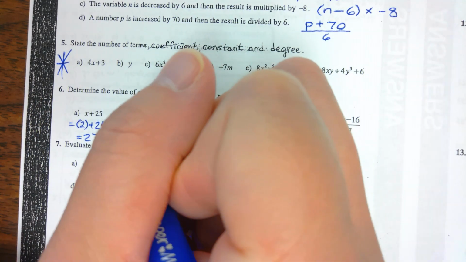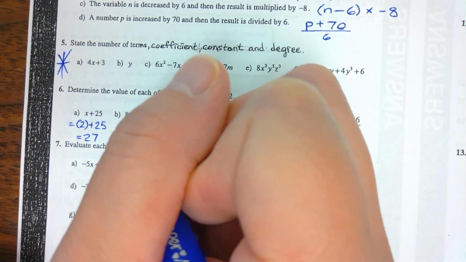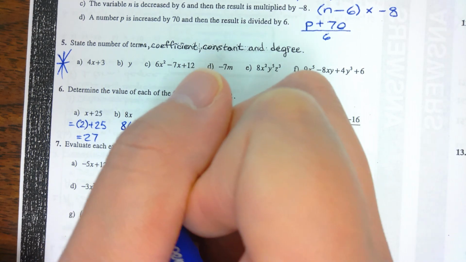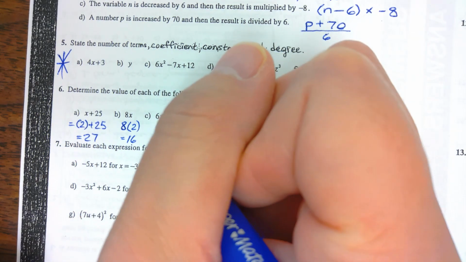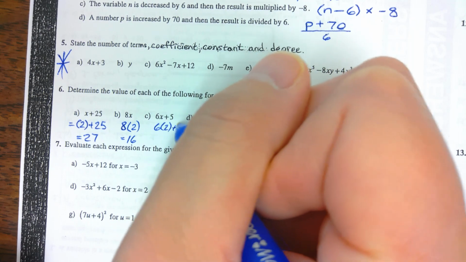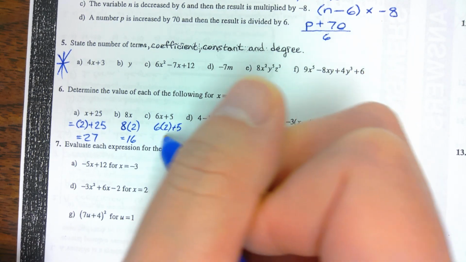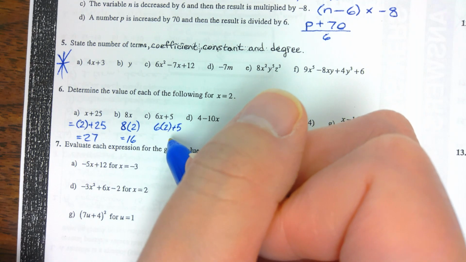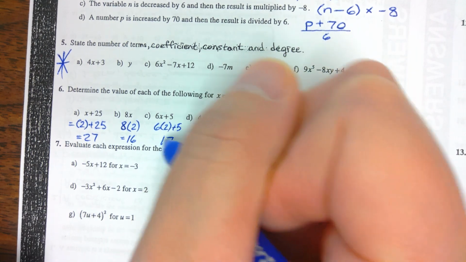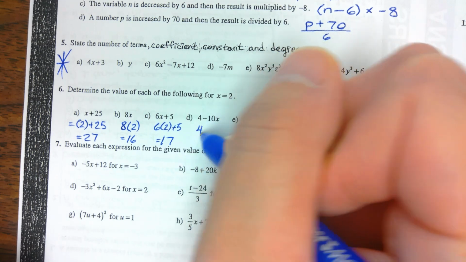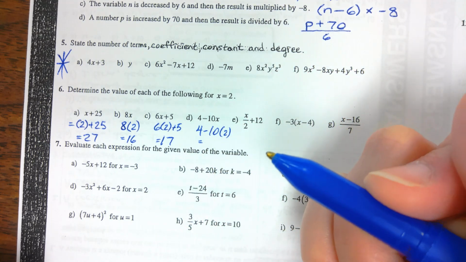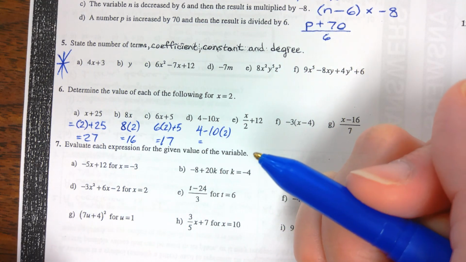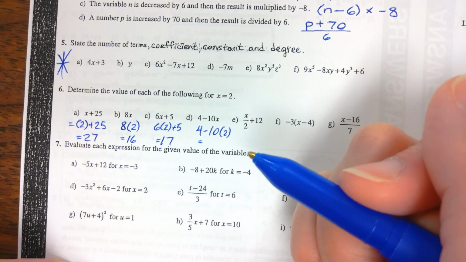Okay. 8x means 8 times x. So 8 times 2. Just shout out the answer if you know it. 16. Good job. Okay. 6 times 2 plus 5. 6 times 2, 12, plus 5, 17. Good job. 4 minus 10 times 2. 4 minus 20. 4 minus 20.